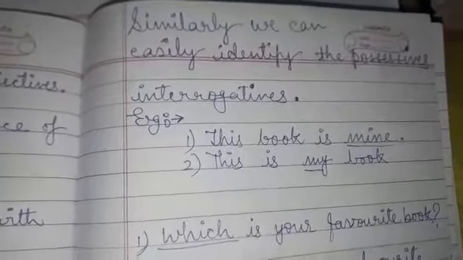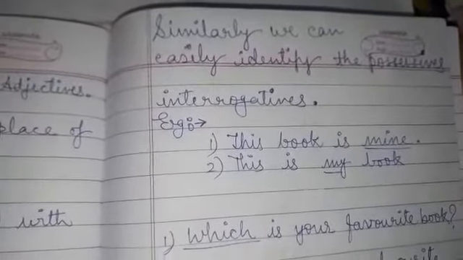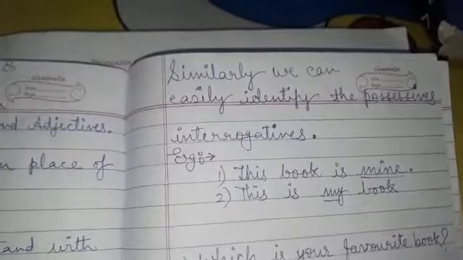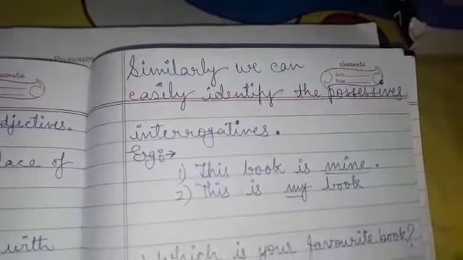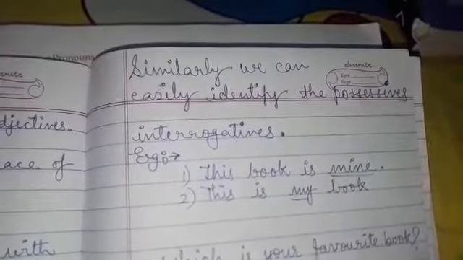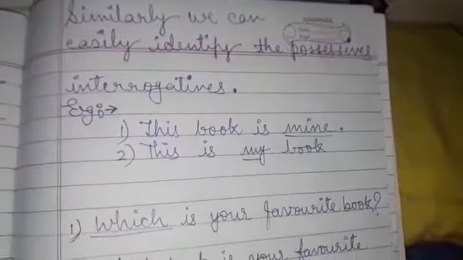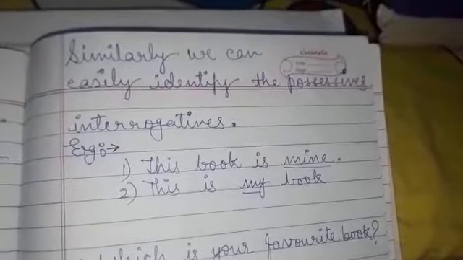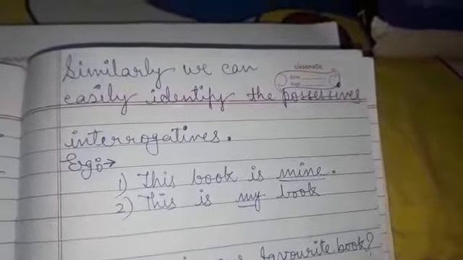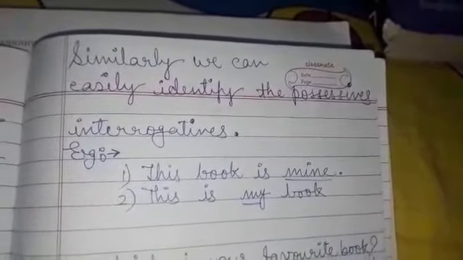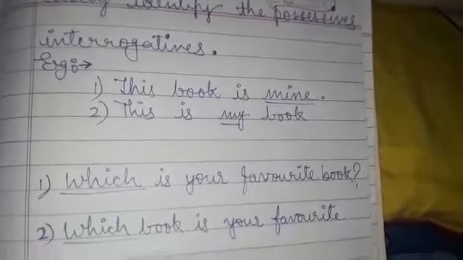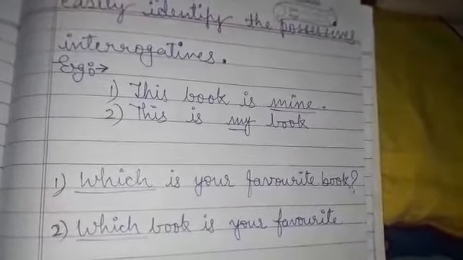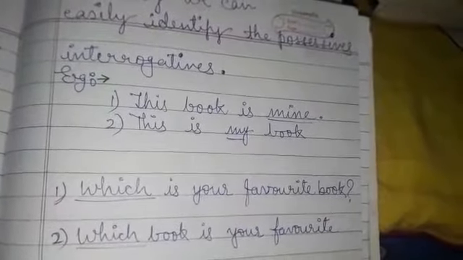Similarly, we can easily identify the possessives because these pronouns and adjectives can be of any type. As we have already learnt the types of pronouns, that are demonstrative, interrogative and possessive. Like that, we can identify easily the demonstrative, possessive, interrogative, any type. Like, this book is mine, this is my book. So the word mine here is a pronoun, but the word my is an adjective. One more example for interrogatives. Interrogative pronouns. You can see, which is your favorite book? Which book is your favorite?